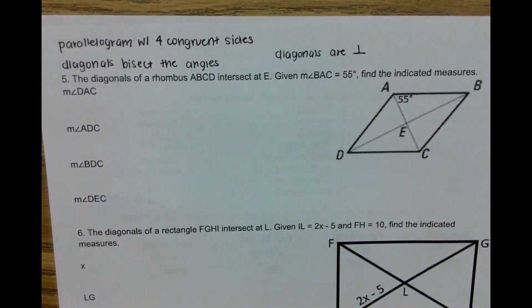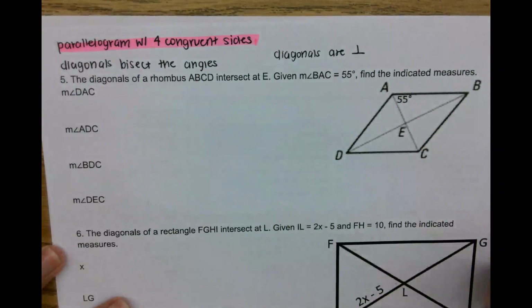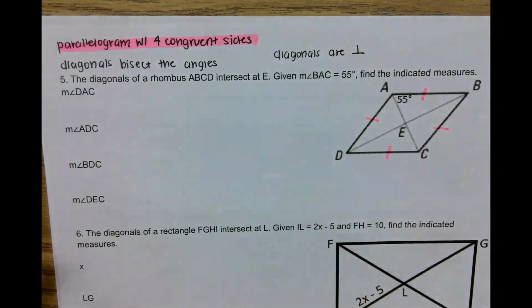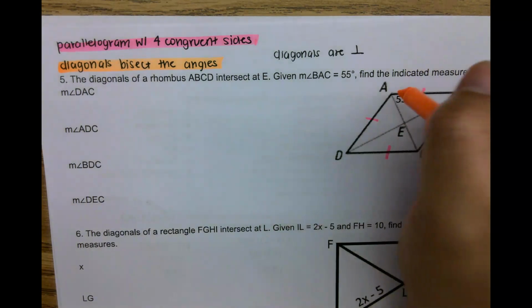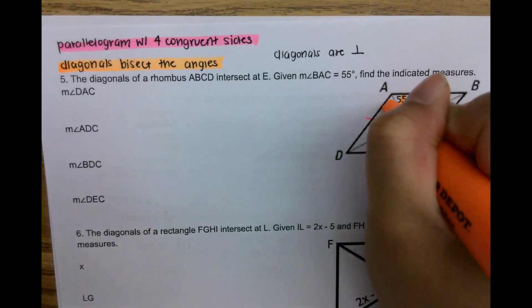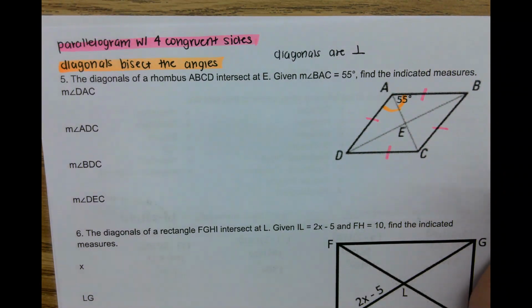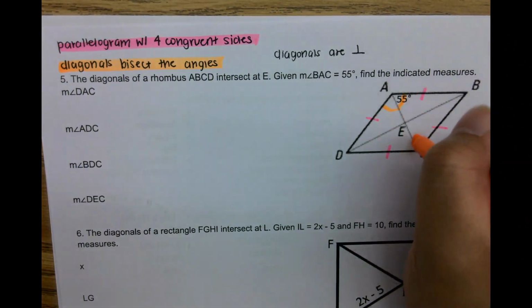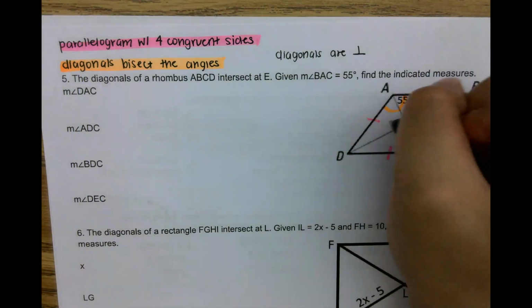So what that means then, my parallelogram with 4 congruent sides, since this is a rhombus, that means this side is equal to this side is equal to this side is equal to this side. Then, since the diagonals bisect the angles, since this is 55 degrees, this would be 55 as well. And because a rhombus is a type of parallelogram, opposite angles are congruent. This would be 55 and this would be 55 as well.